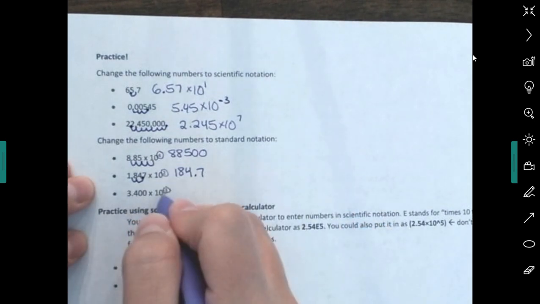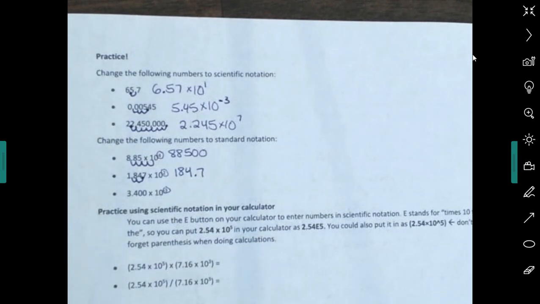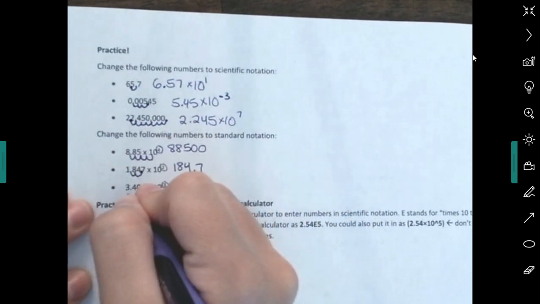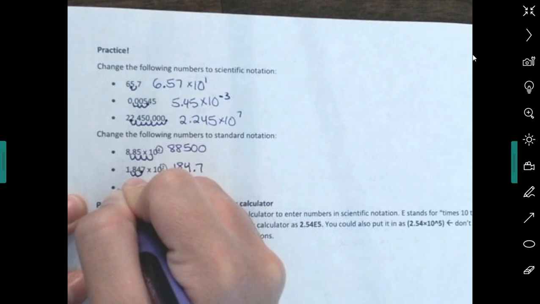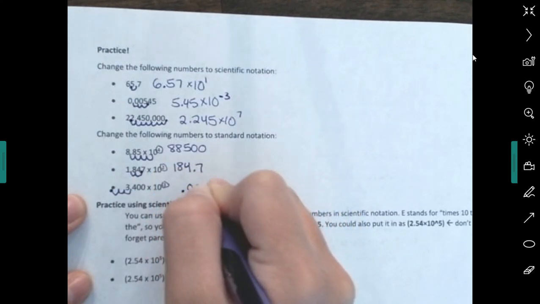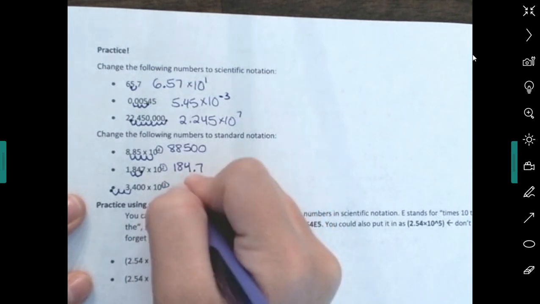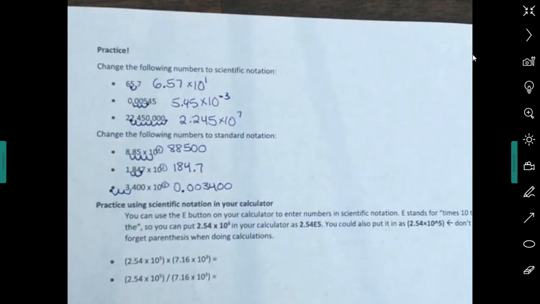And the last one, it's a negative 3 because it's a negative number. I know I need to move it to the left because it needs to be less than 1. So I'm going to go 3 times to the left. 1, 2, 3. So it's going to be 0.003400, and for convention, I like to add a 0 to the front to make it look pretty. Okay, last thing I want to say.